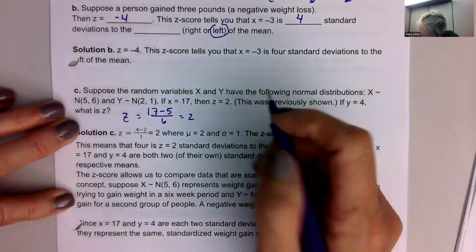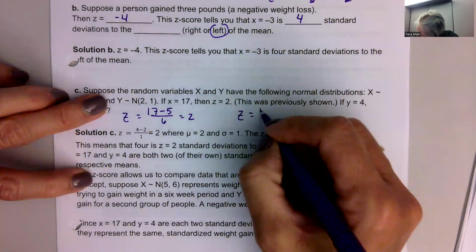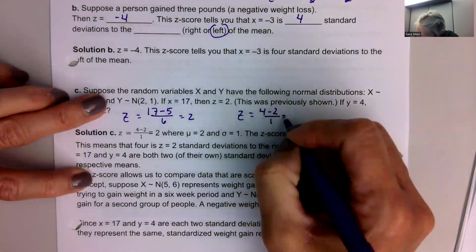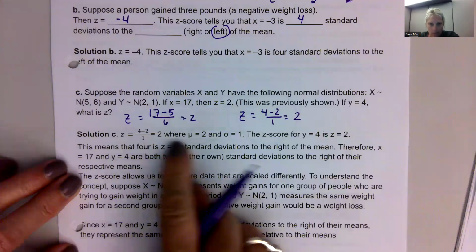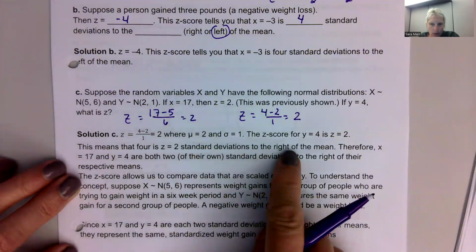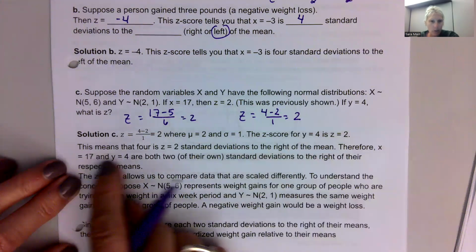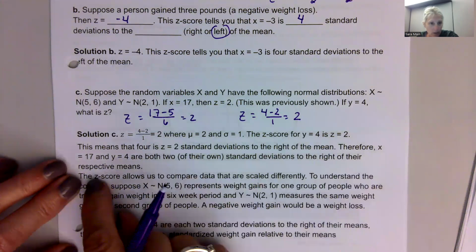If y equals 4, then what is z? Y is 4, subtracting the mean of 2, divided by 1 is 2. So we just showed that. This means that 4 is 2 standard deviations to the right of the mean. Therefore, x equals 17 and y equals 4 are both 2 of their own standard deviations to the right of their respective means.